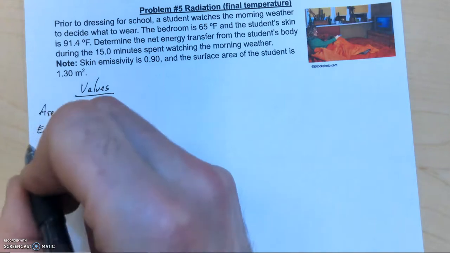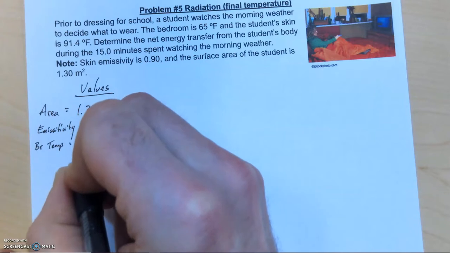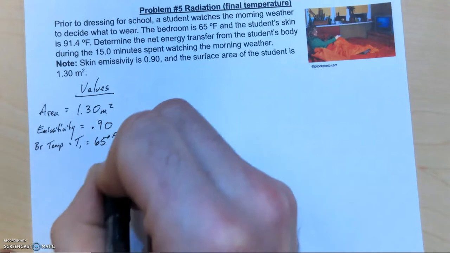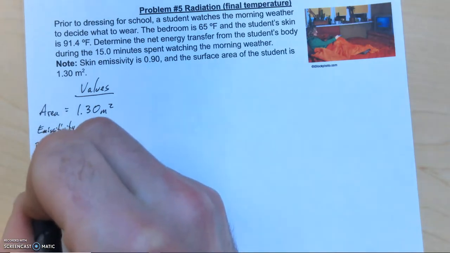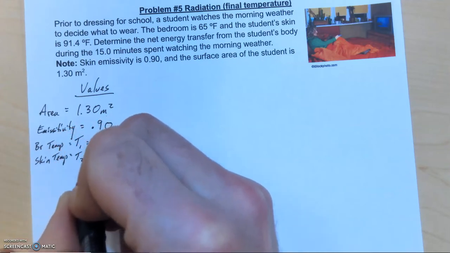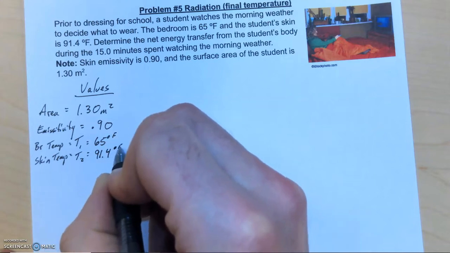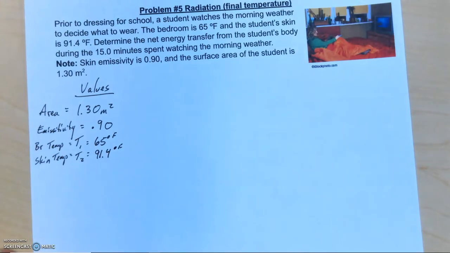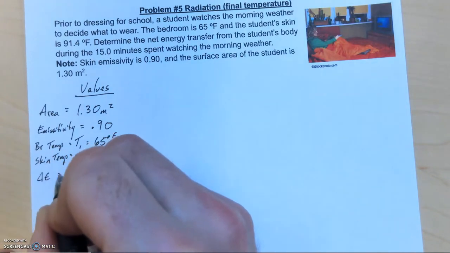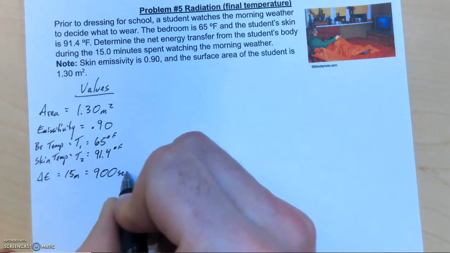We know the bedroom temperature. We're going to call that, let's say, T1. That is 65 degrees Fahrenheit. Ugh, I hate that Fahrenheit. Skin temp, call that T2. That's equal to 91.4 degrees Fahrenheit. Okay. How long they're in the room, so time is 15 minutes, which is equal to 900 seconds.